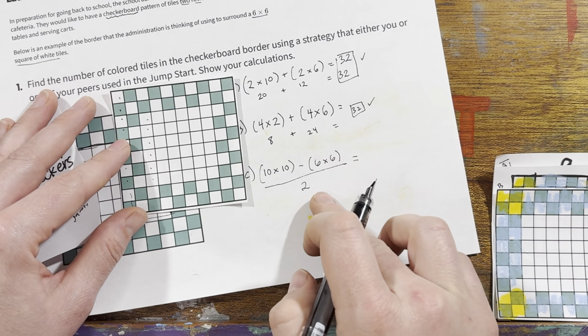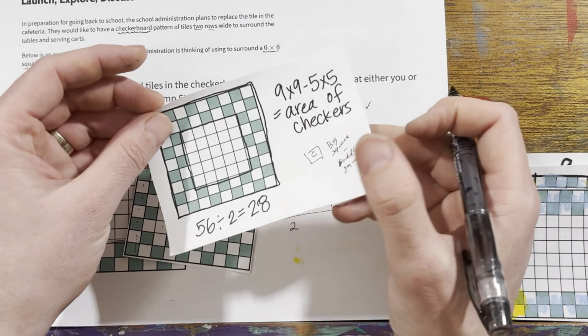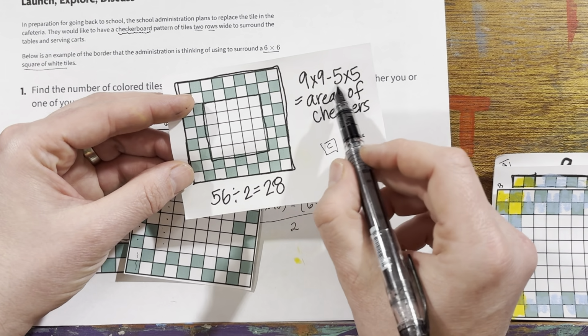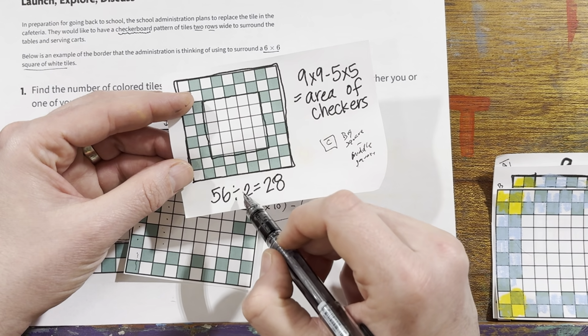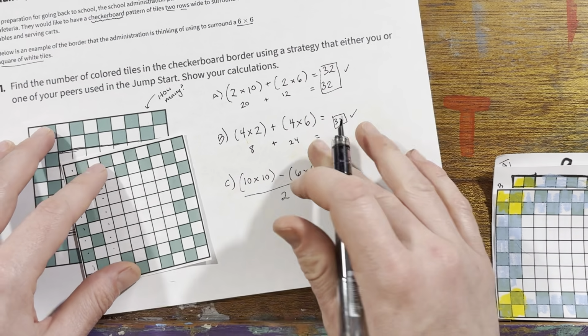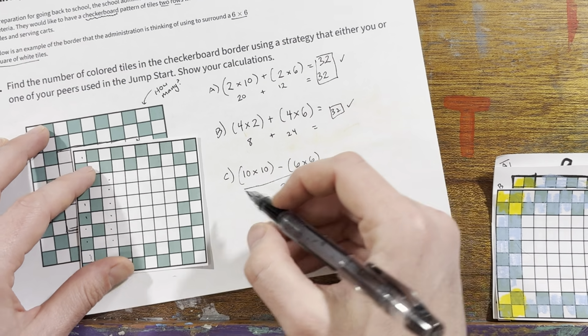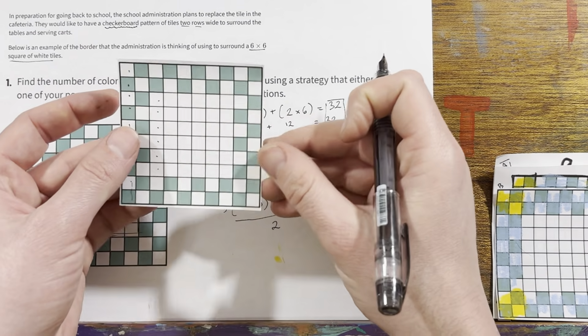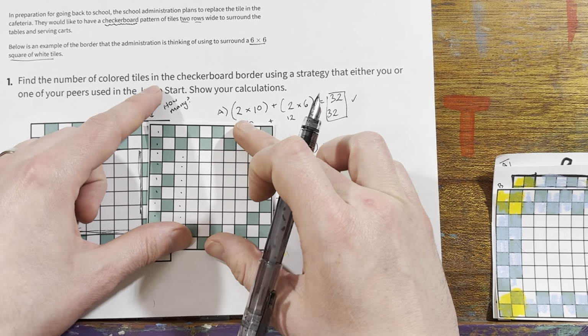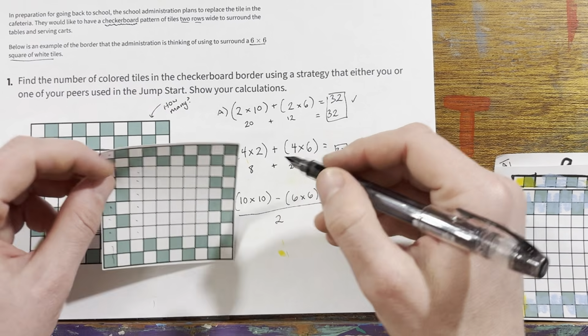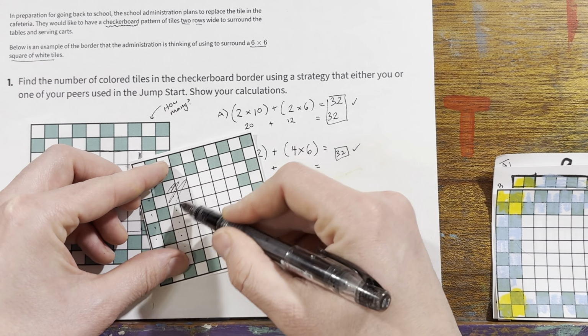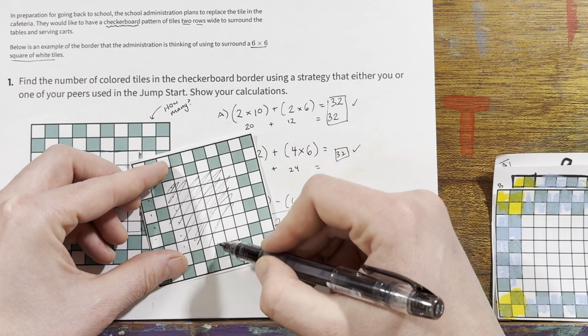See how I just wrote the whole thing by 2? That's the same thing that they did over here. They just calculated this value first and then divided by 2. I'm going to do that same thing over here. So 10 times 10 is 100. So this whole thing has 100 squares in it. It's a 10 by 10 square. I'm going to subtract these in here. That's 36. So let's subtract those.